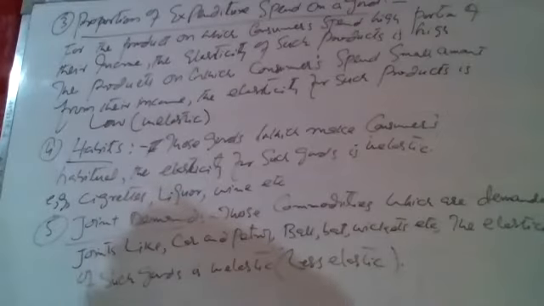Then we have the price level. The demand for those goods which are very costly and very cheap is inelastic. The very costly products are demanded by rich people, but very cheap products are demanded by very poor people. That is why their demand does not change if their prices change. So this is very interesting.